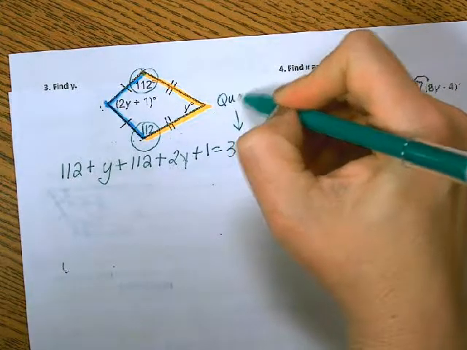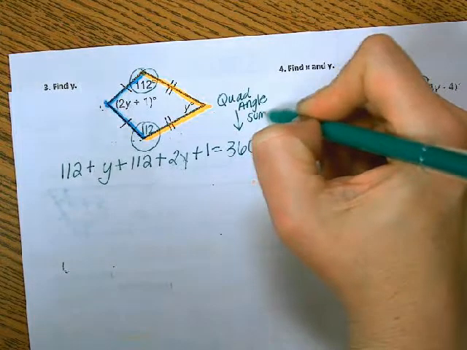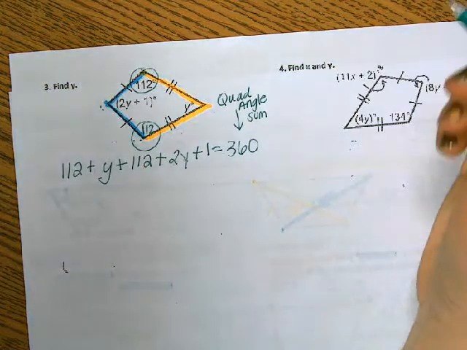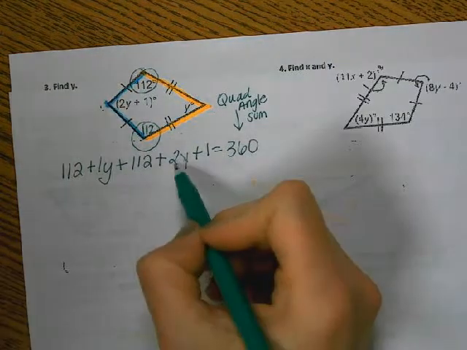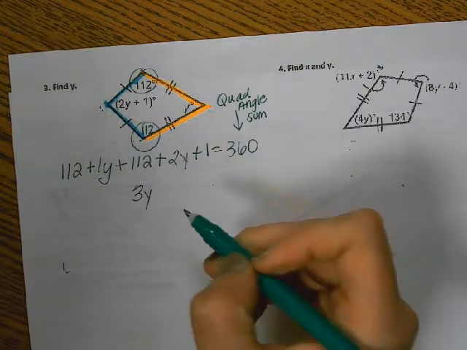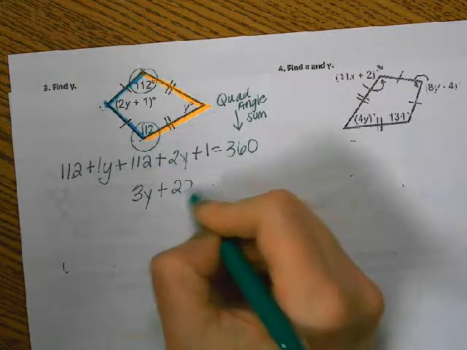That's our quadrilateral sum. So now we're going to combine all of our like terms. So we've got 1y and 2y, which is 3y, and we've got 112, 112, and 1, so that's 225.